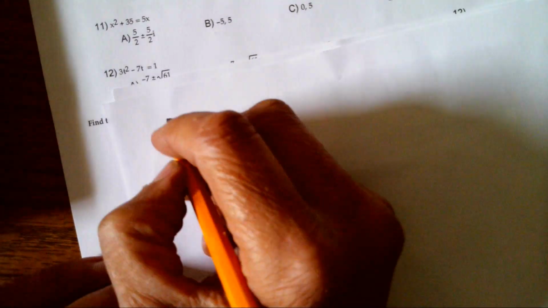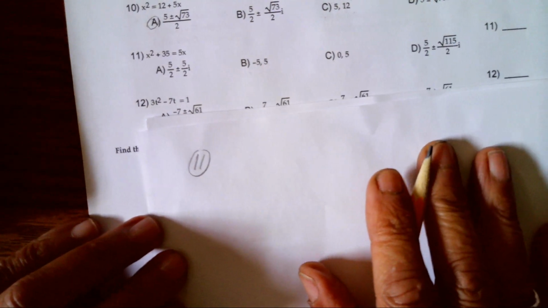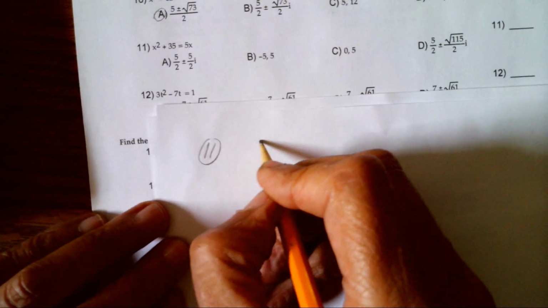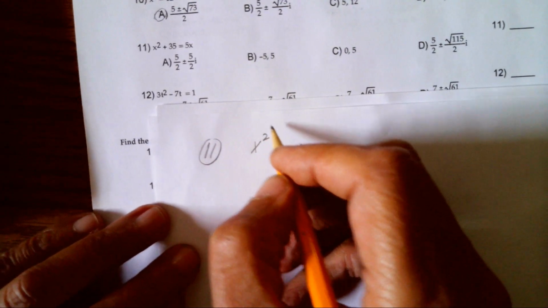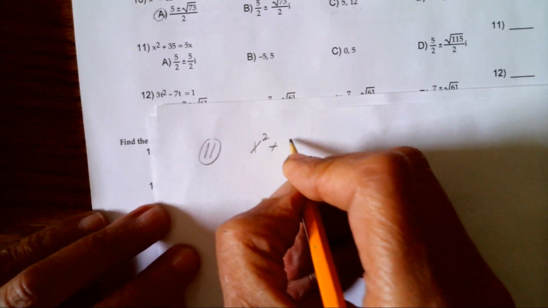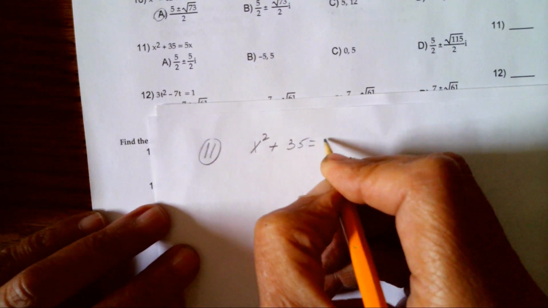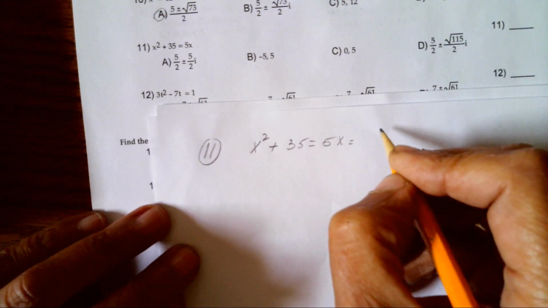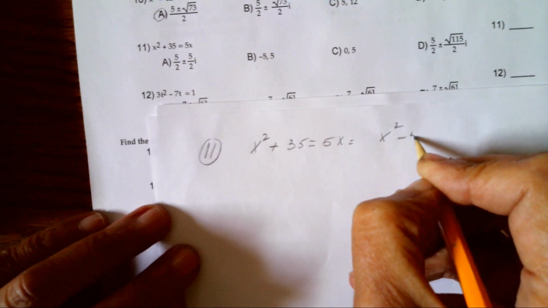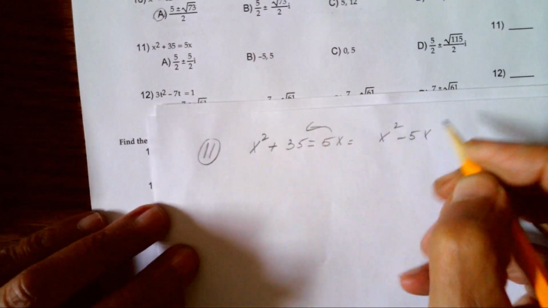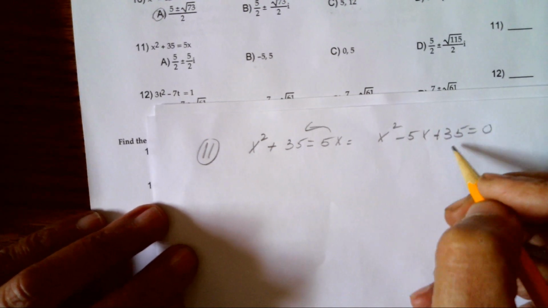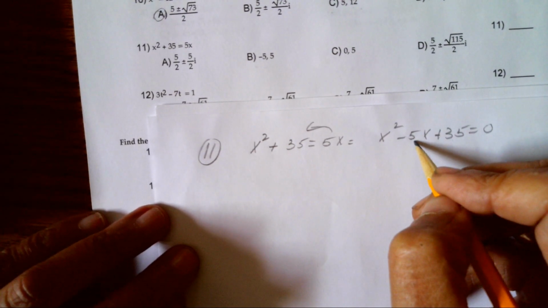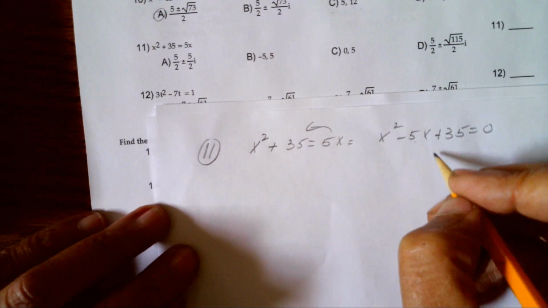Number 11. x squared. I'm trying to keep this as straight as I possibly can, but it's difficult to write and to be on an angle here. Plus 35 equals 5x. So bringing this over, I have x squared minus 5x plus 35 equals 0. Here again, there's no factors of 35 that are going to add up to be a minus 5. So I got to use the quadratic formula.